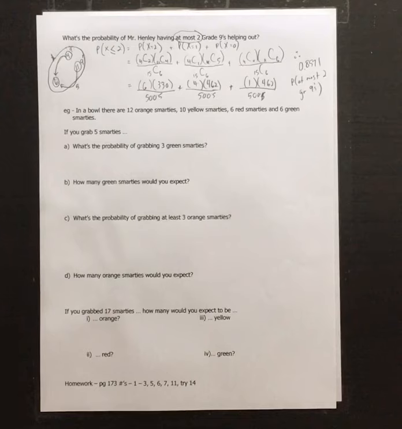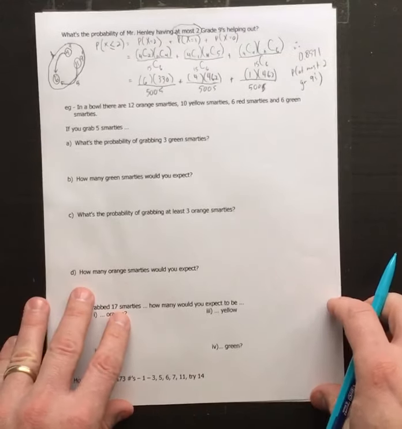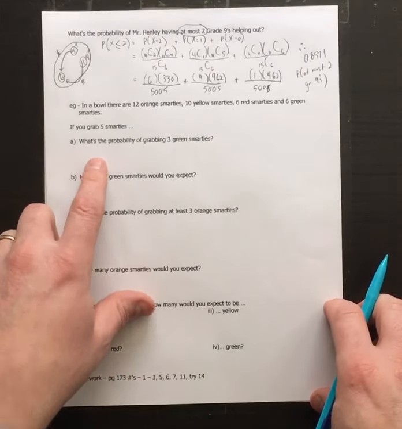All right, the formula looks a little daunting to begin with. The name, very, very intimidating, hypergeometric. Wow, it's a good thing to impress your friends with at parties if you want to. But anyway, let's move on to another example.